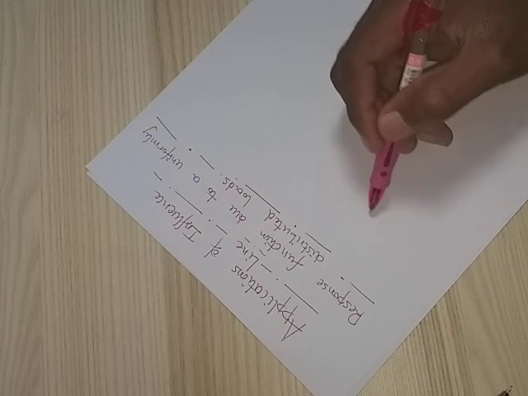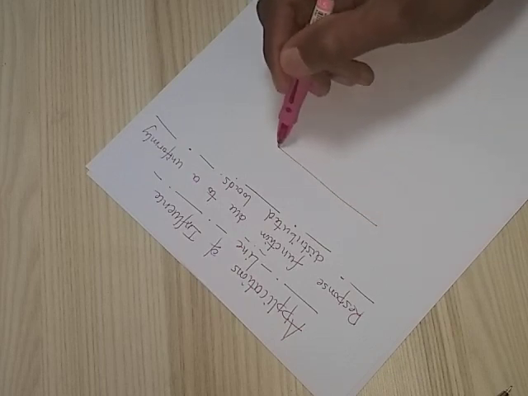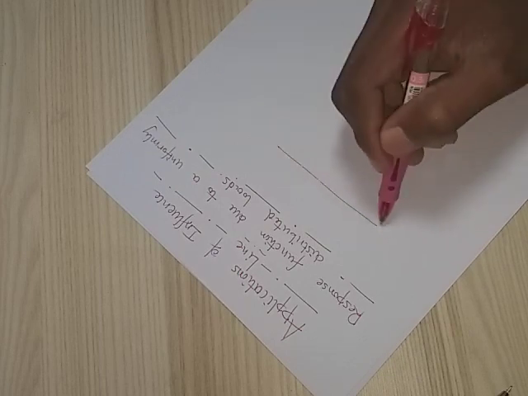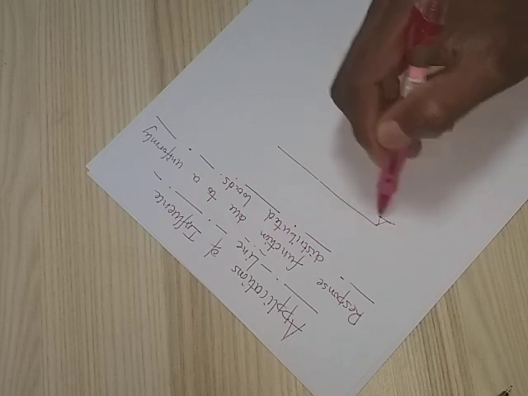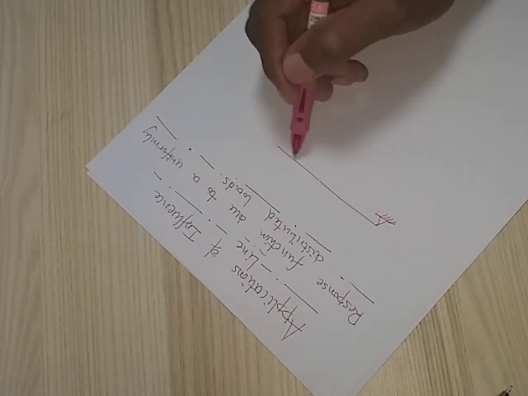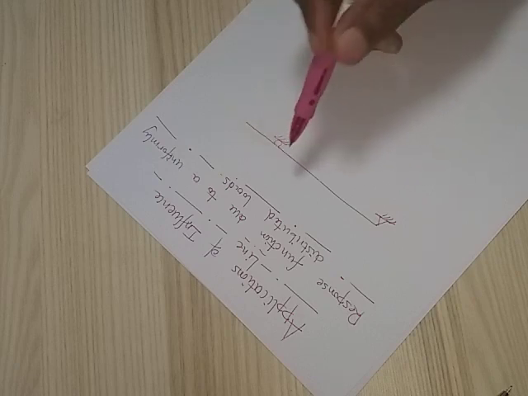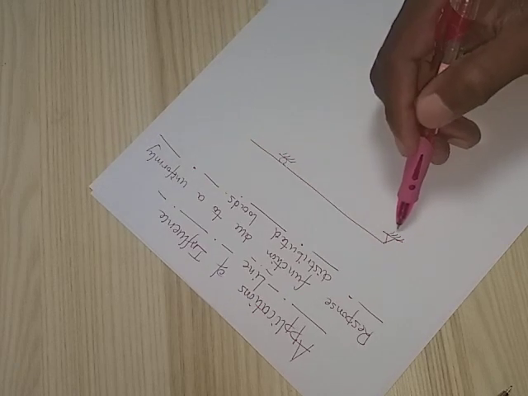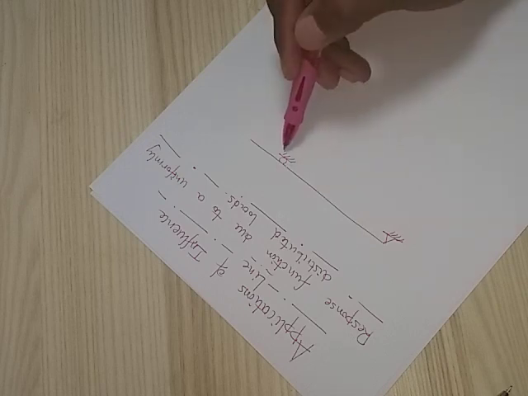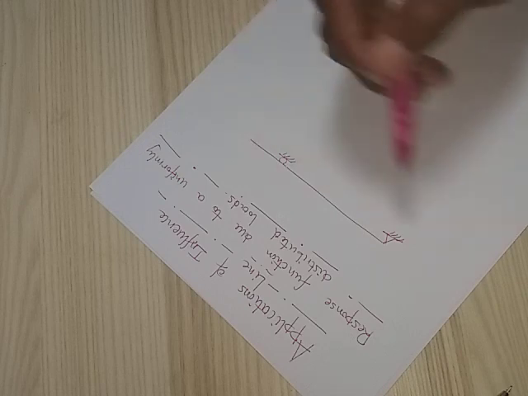So let's start. We have a simple supported beam like this, but this one is an overhanging beam. Here we have a pin support and a roller support, and here we have an overhanging part.